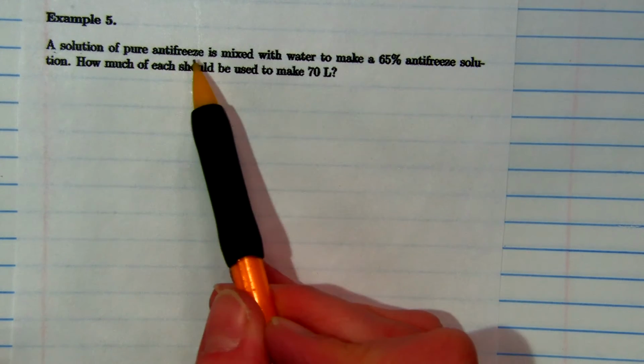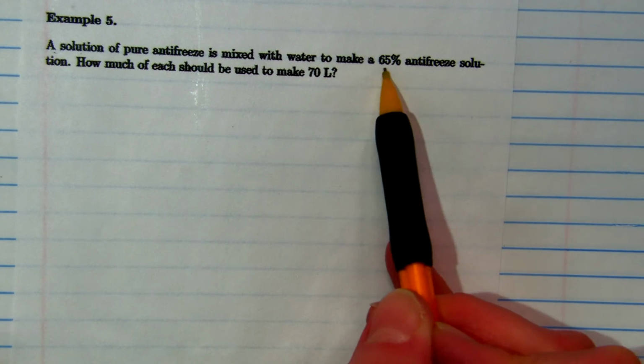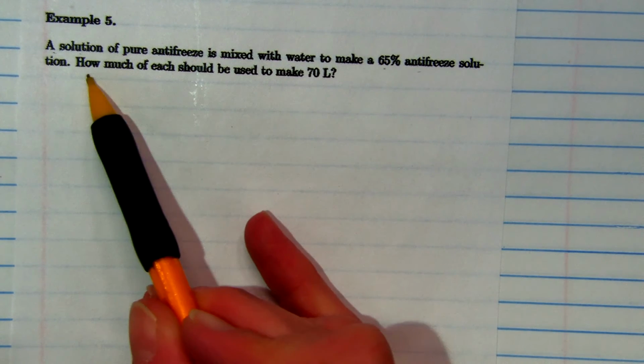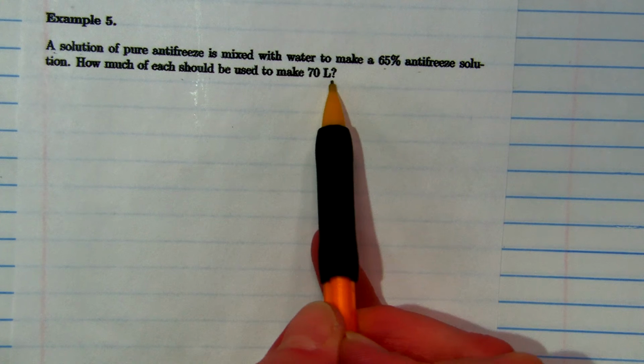A solution of pure antifreeze is mixed with water to make a 65% antifreeze solution. How much of each should be used to make 70 liters?